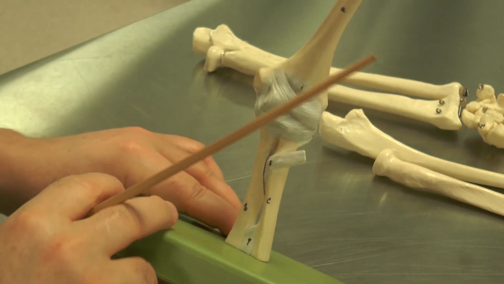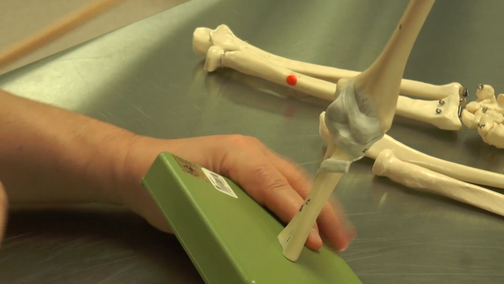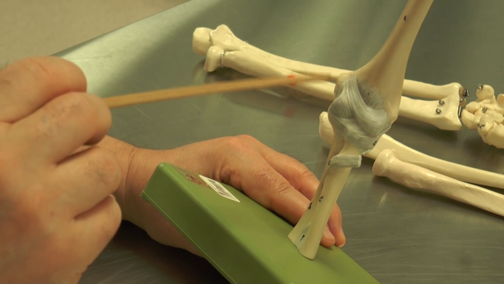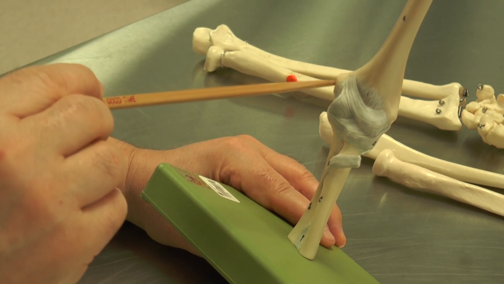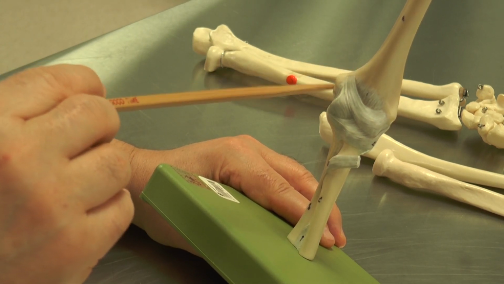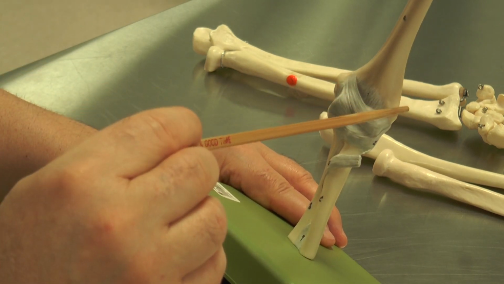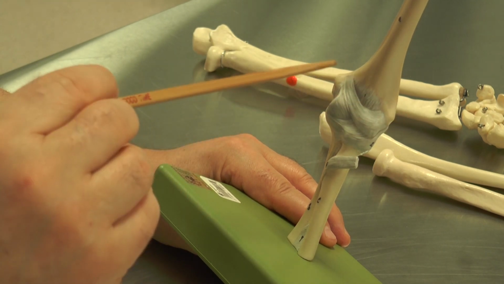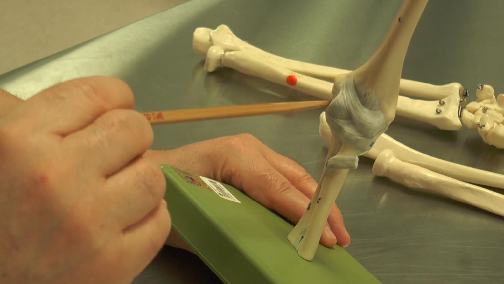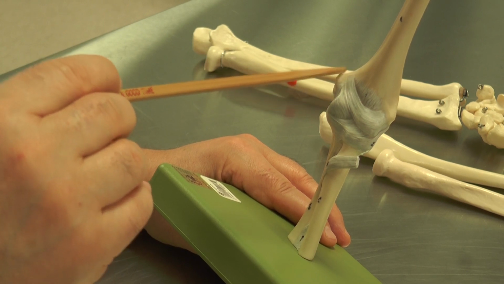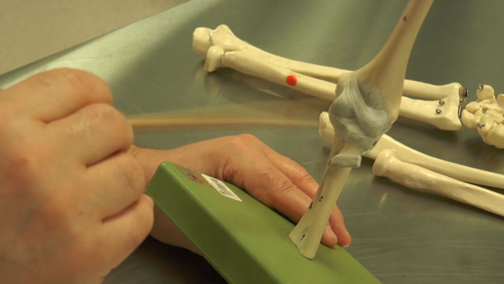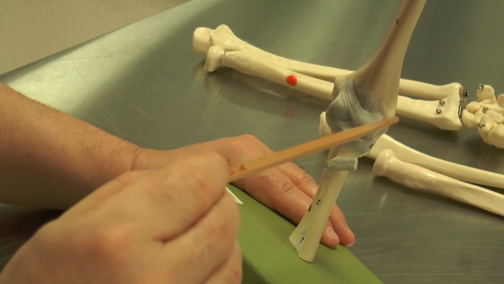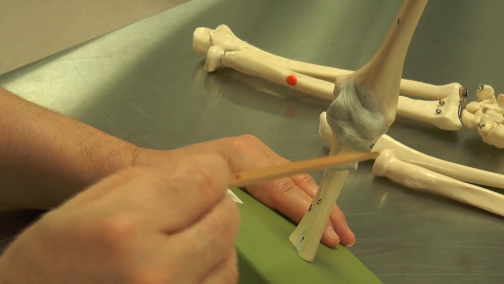So we have the medial collateral and the lateral collateral. This part is the medial collateral. How do I know that? Because the medial epicondyle is most prominent and it's protruding out. This is the lateral epicondyle, and the lateral epicondyle is smaller than the medial. So the medial is most prominent. That's why I said this is the medial side, and therefore we have the medial collateral on this side, and this side has the lateral collateral ligament.